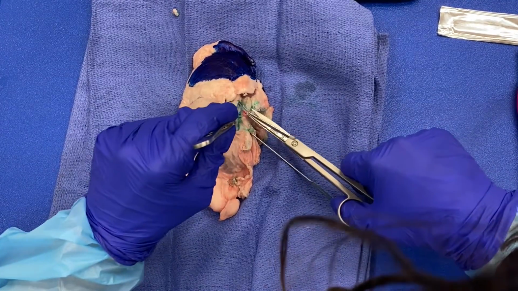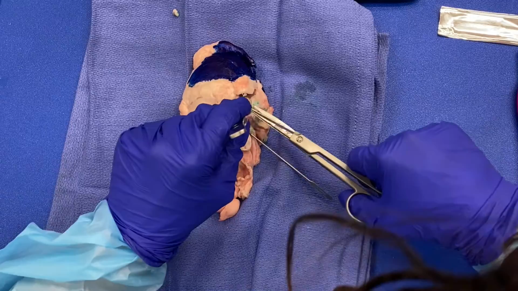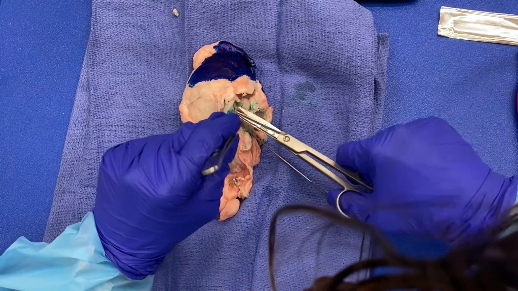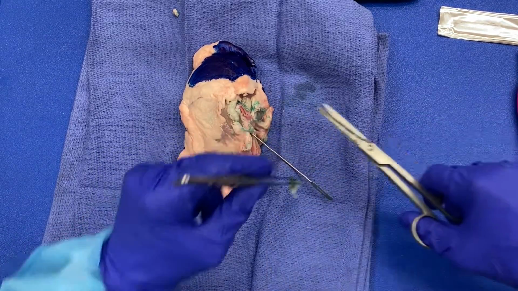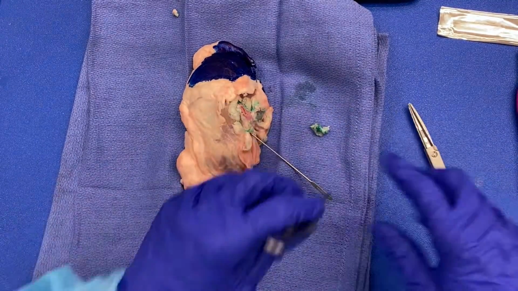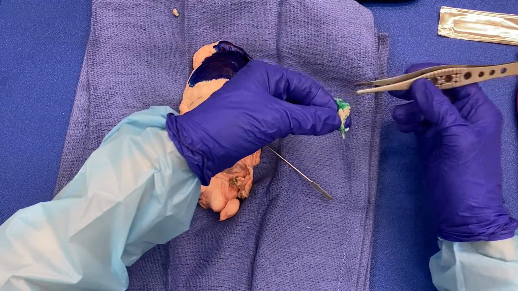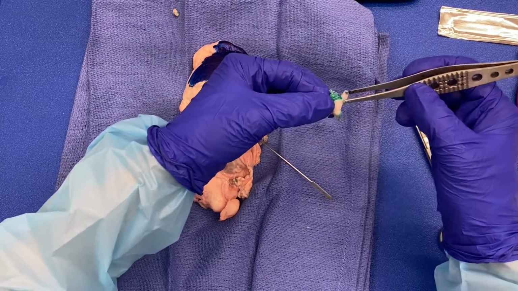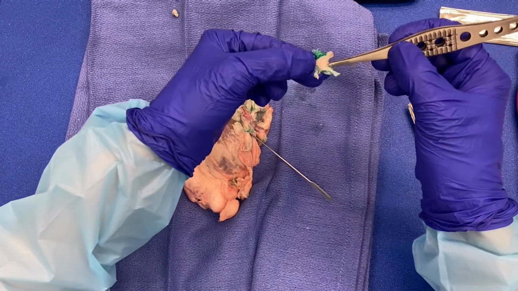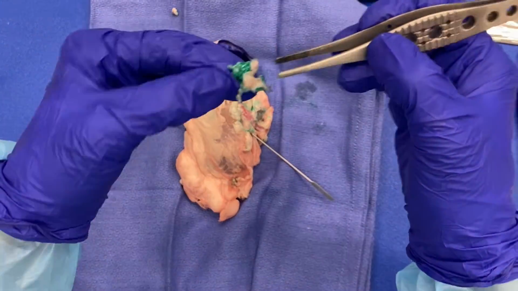You can see me cutting into my artery a little bit there. I'm just going to carefully. Okay, so now I have my renal vein margin, which I will submit, ink down, en face. Hopefully you can appreciate that.